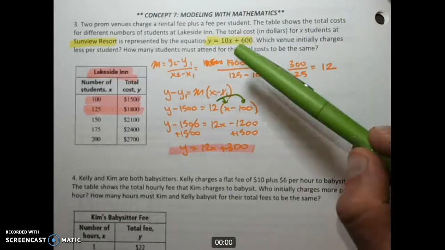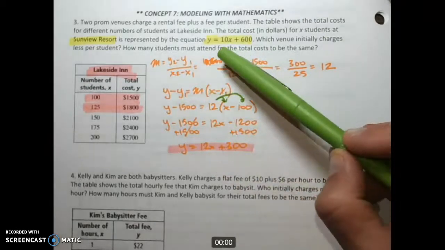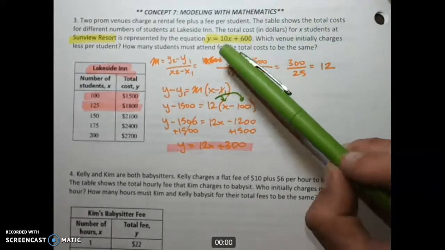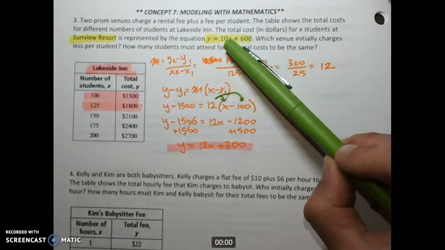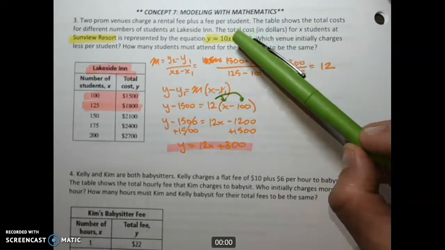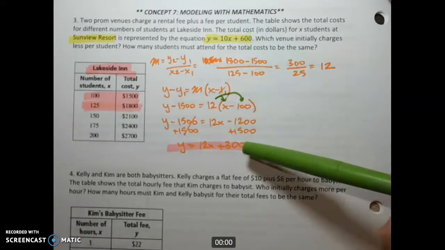Well, just per student, this slope is less. So $10 per student would initially be it. If I look just at the slope, it would be Sunnyview. But if you look at the y-intercept here, this one starts at $600. This one starts at $300.